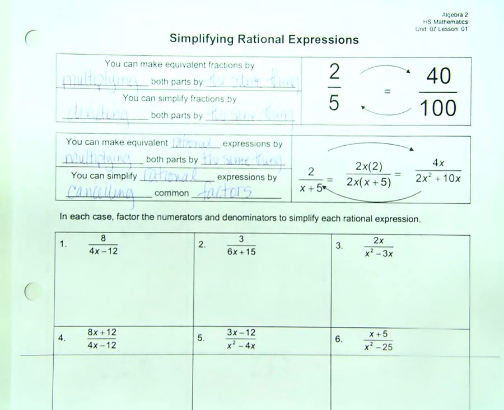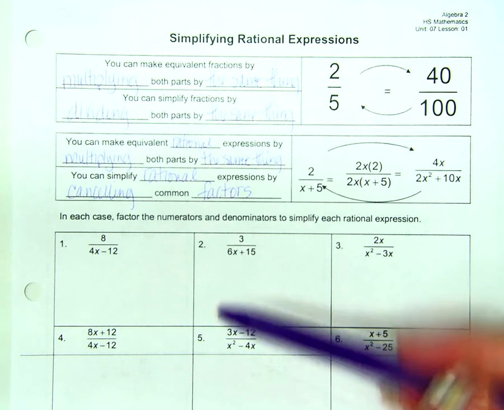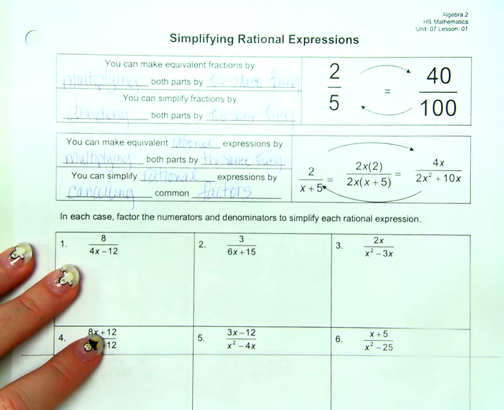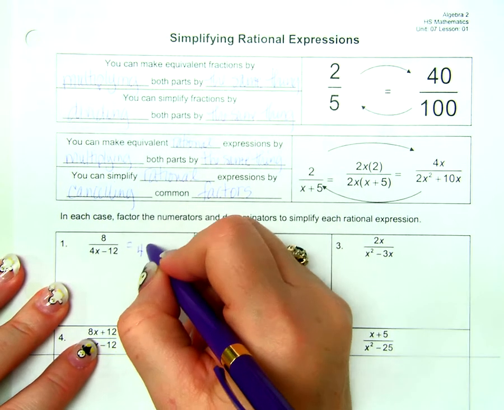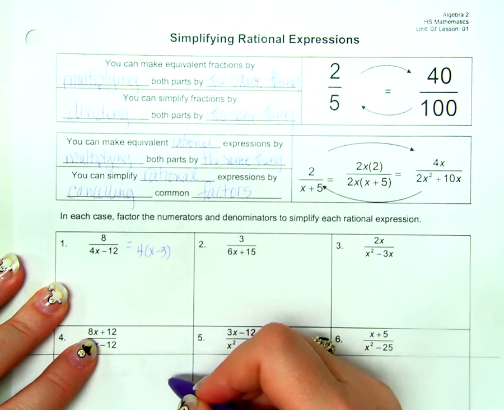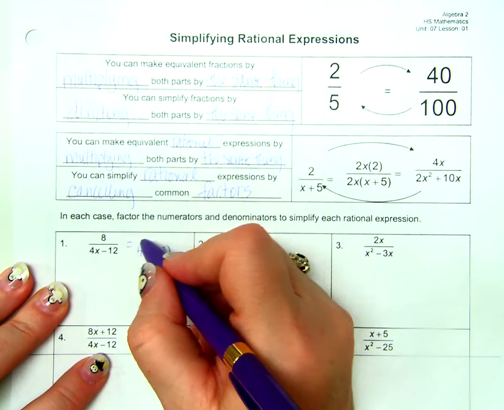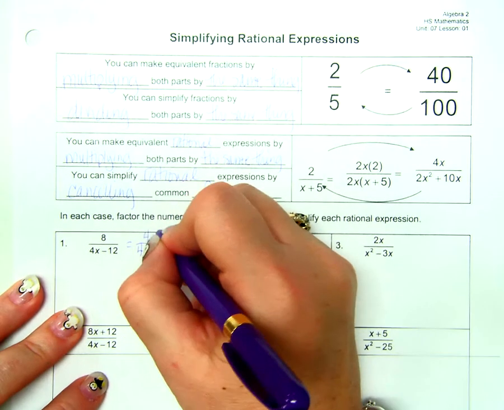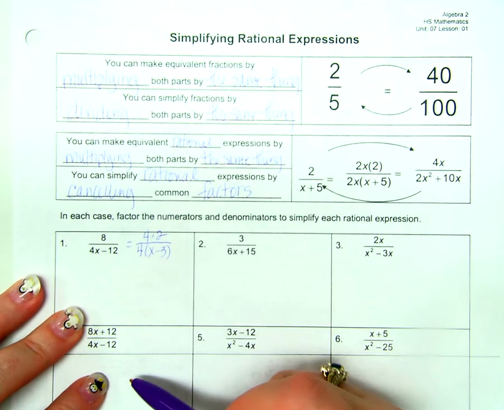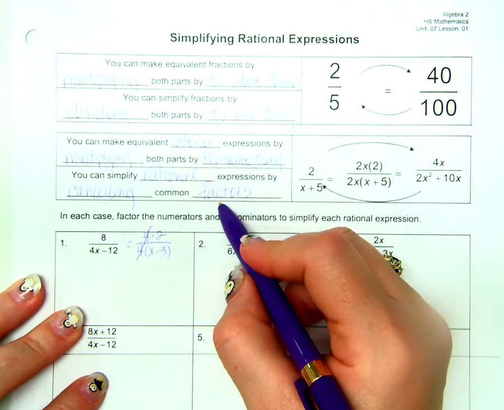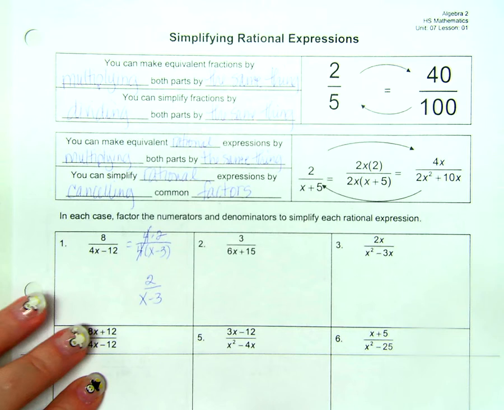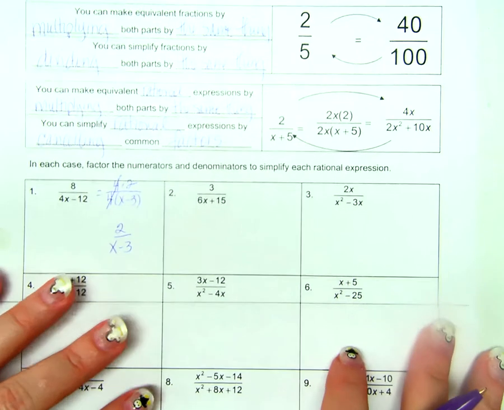So if we start in a problem like number 1, what can you do? Do you notice in the denominator both of these terms are divisible by 4? So if we rewrite the denominator, wouldn't we rewrite it as that? Yes or no? So how could we rewrite our numerator? 4 times 2. What can I do with the 4's then? Cancel the common factors. So what's our answer? Done.